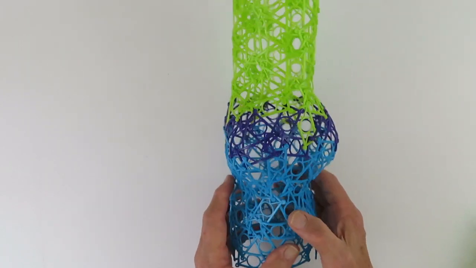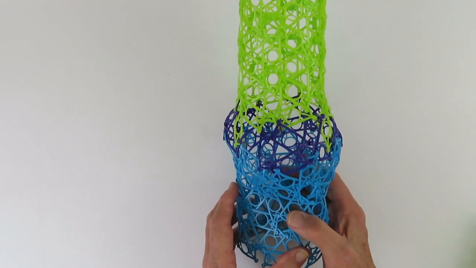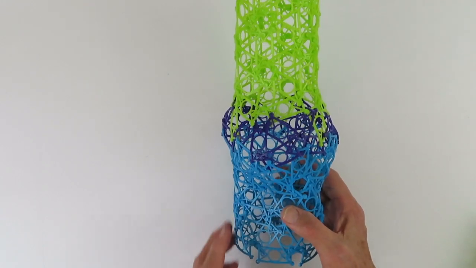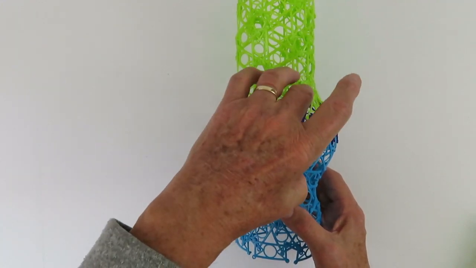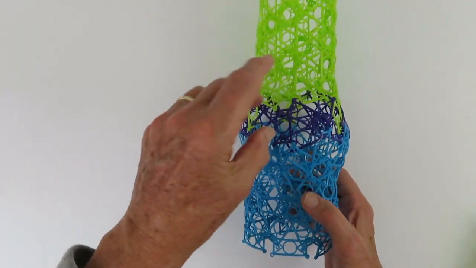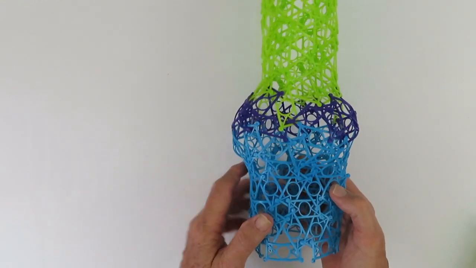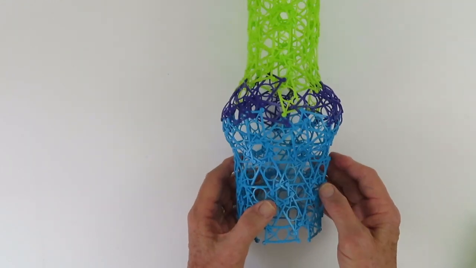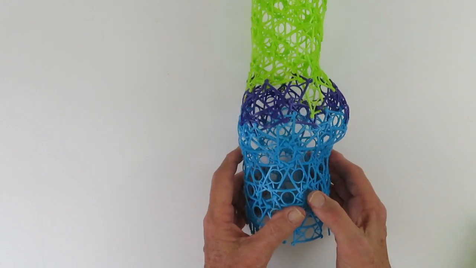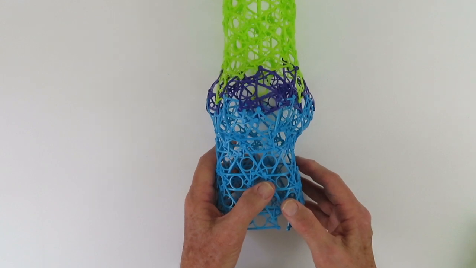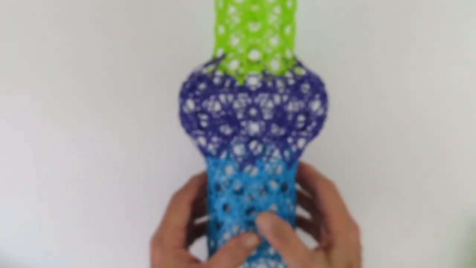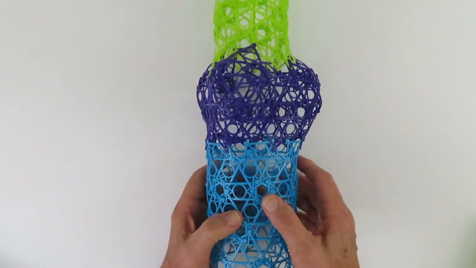Here there are 3 sets of what look like 5 edges, and now we have 7 edge nodes here and here, and 5 edge nodes in various other places, and even 6 edge nodes. So this is a nicer structure, and yet you see how much purple there is as the interface between the 2 structures.